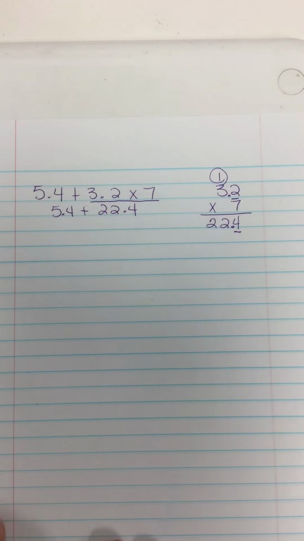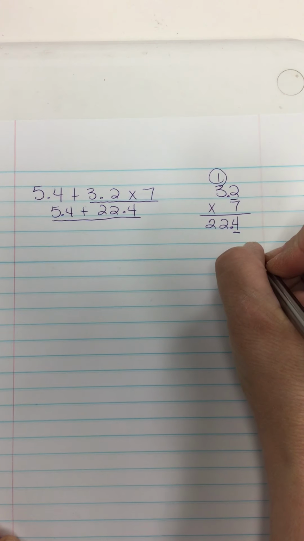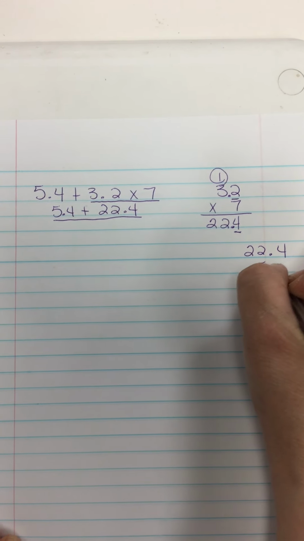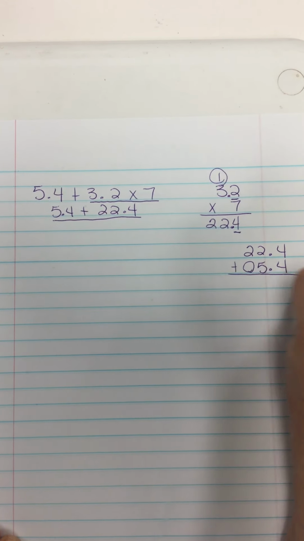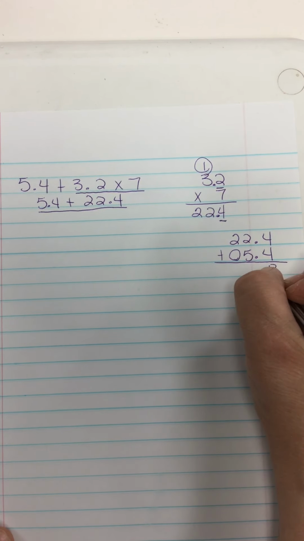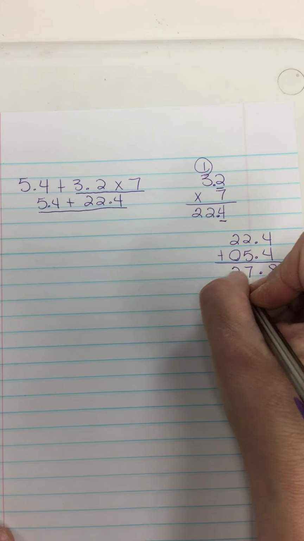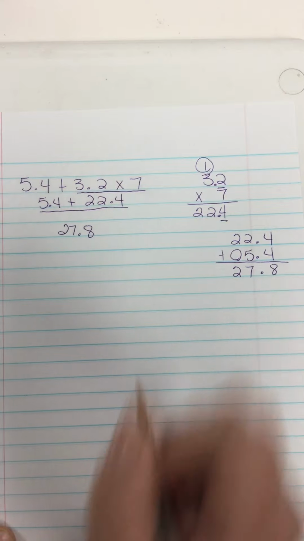So now, all you have to do is add. So I'm going to do 22 4/10 and 5 4/10. Fill in my hole and add it up. 4 plus 4 is 8. Bring down my decimal. 2 plus 5 is 7. 2 plus 0 is 2. So my answer is 27 8/10.